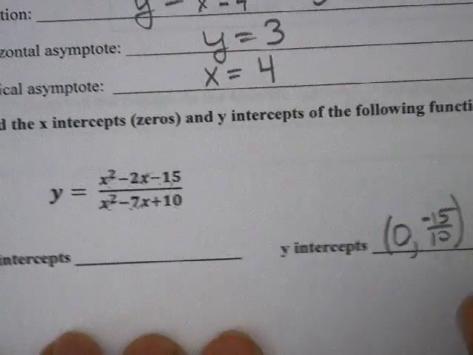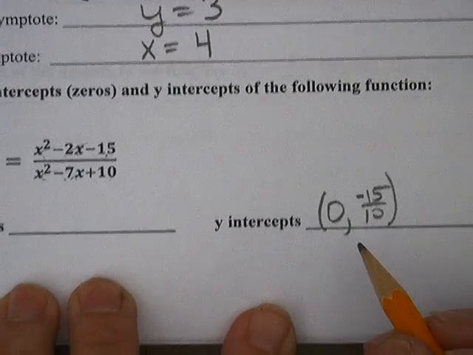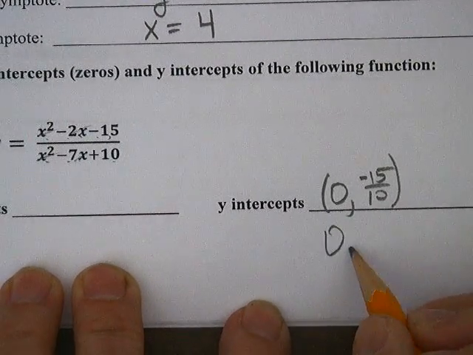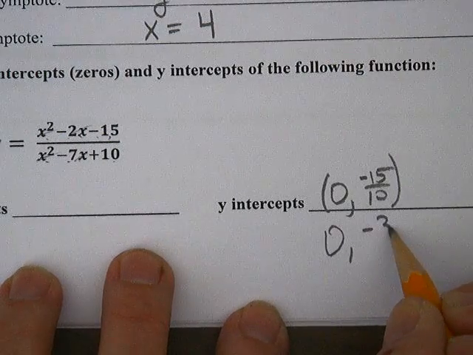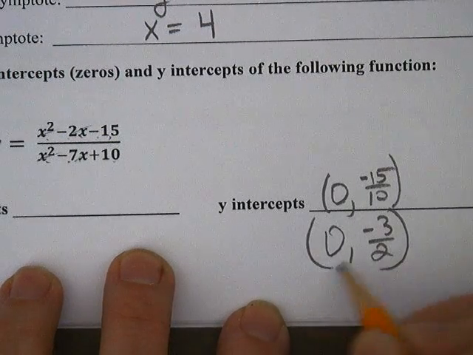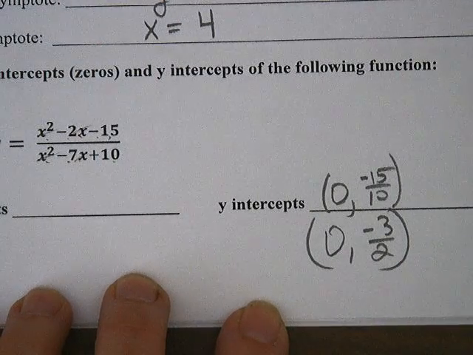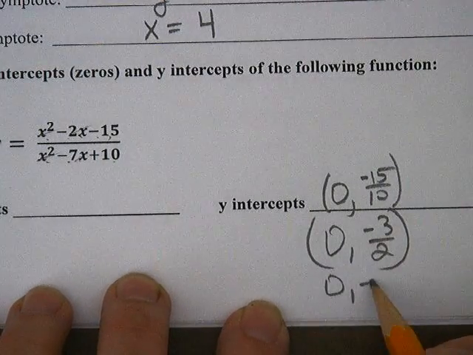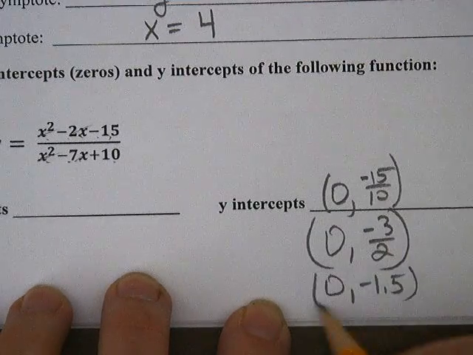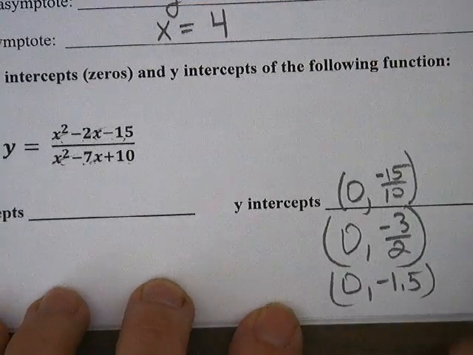We don't normally leave our problems like that. So I would rewrite that as 0, -3 divided by 2. You could also put that as -1.5, which is also correct. I would take either one of these as an answer.